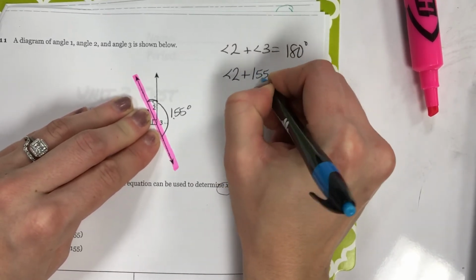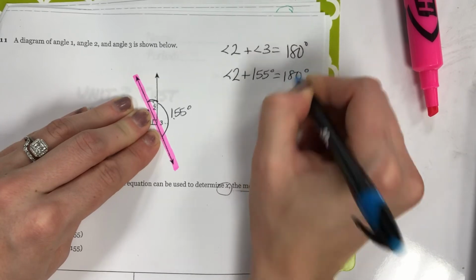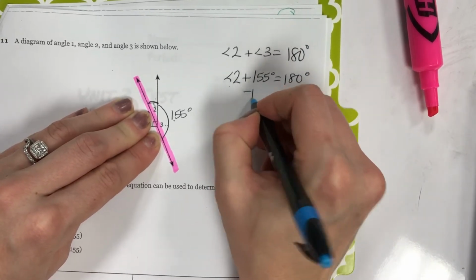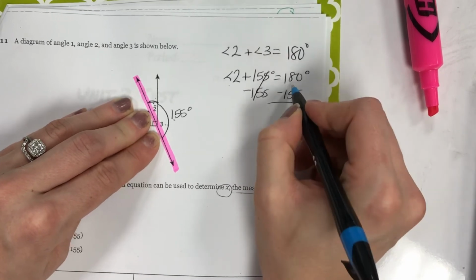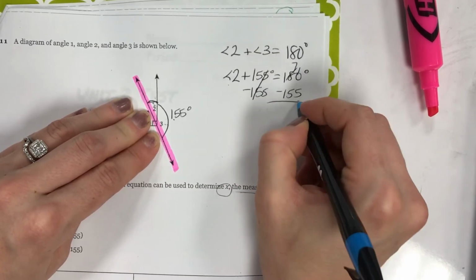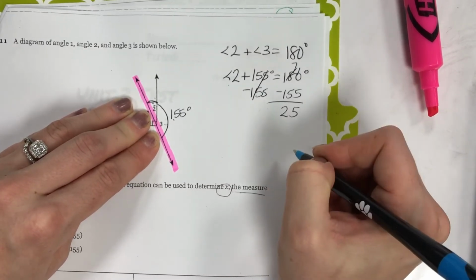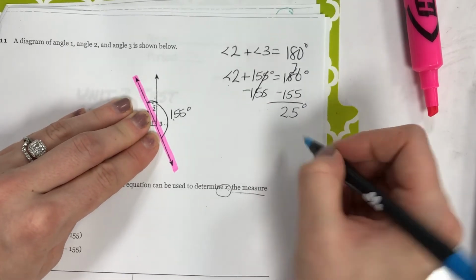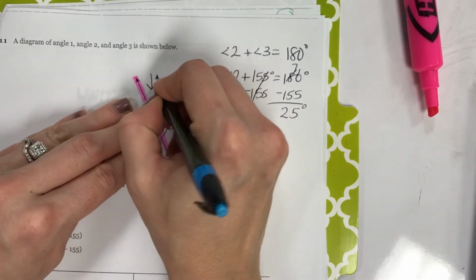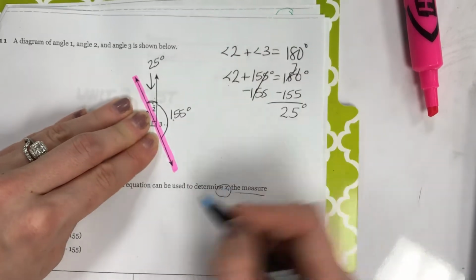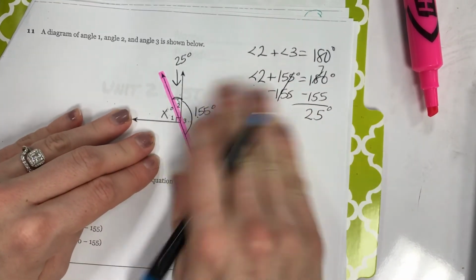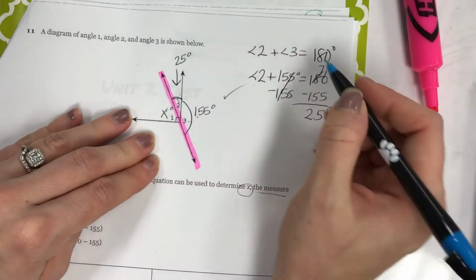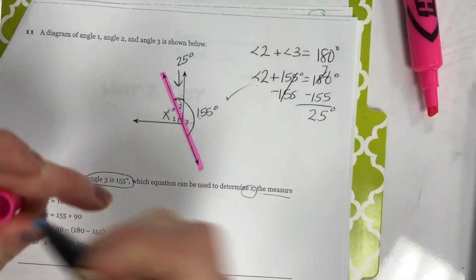They told me angle 3 was 155. And so I'm going to solve like I would solve a one-step equation and subtract 155 from 180. Okay, so that gives me 25 degrees. So angle 2 now I know is 25. So from there, I'm done with angle 3. That was my first step. Good, got it, I'm done with that.